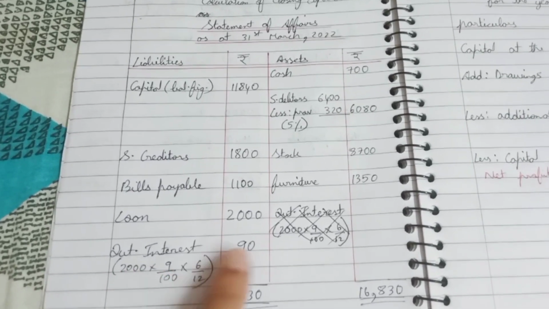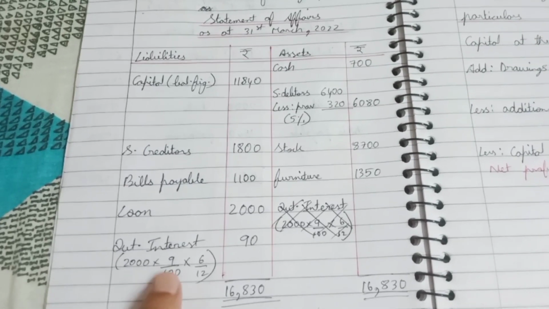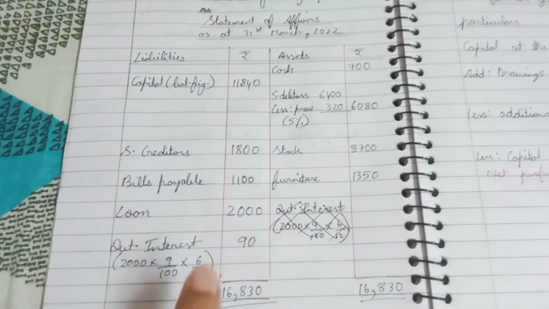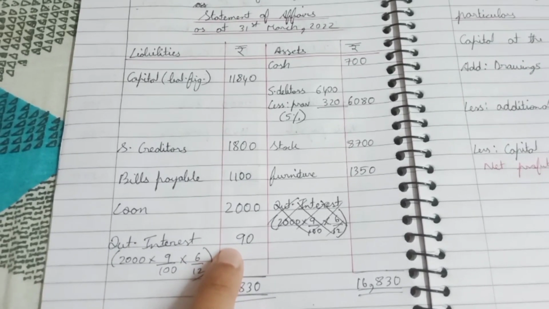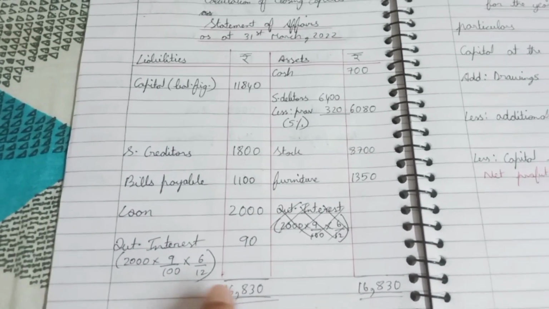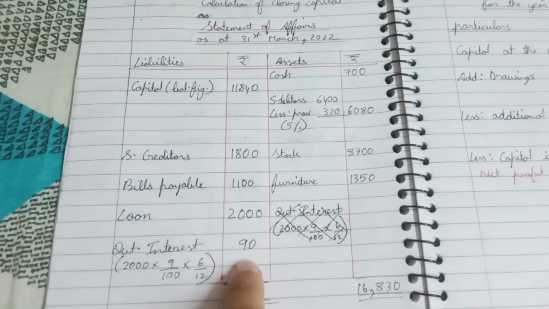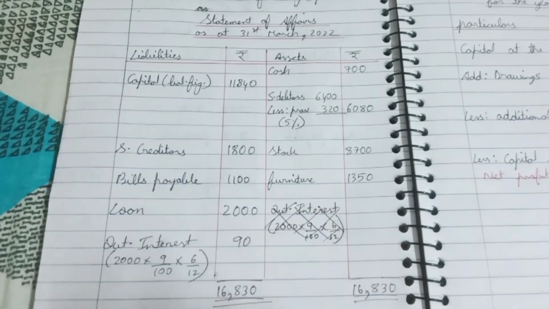How will you calculate this amount? Loan amount into rate. Interest rate is 9%, 9 by 100, and the time period is 6 months, 6 by 12. After calculating this, you get 90 rupees. Again the same process: add this, write on both sides, subtract this one from all the liabilities amount, and you will get the balancing figure of capital, that is 11840.